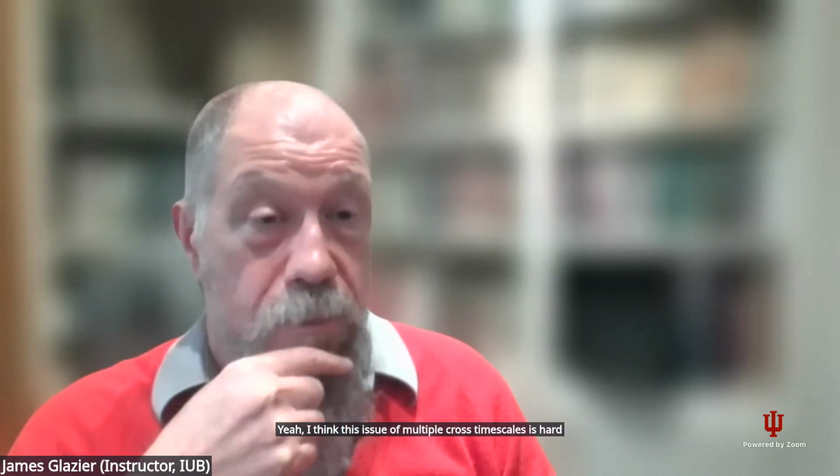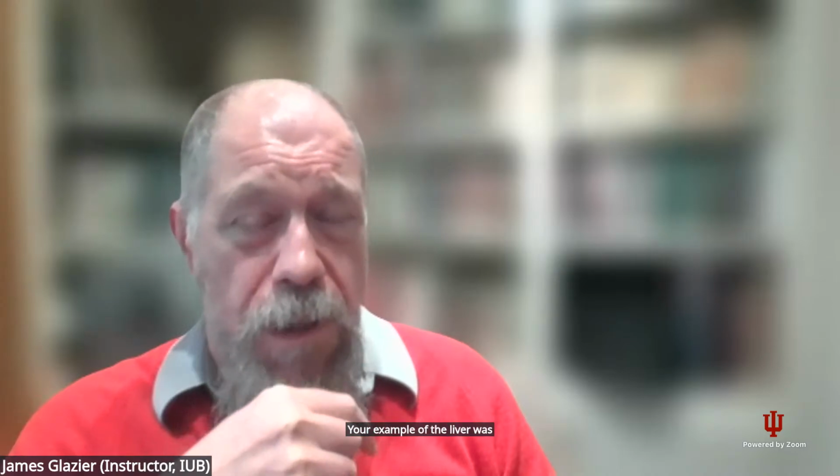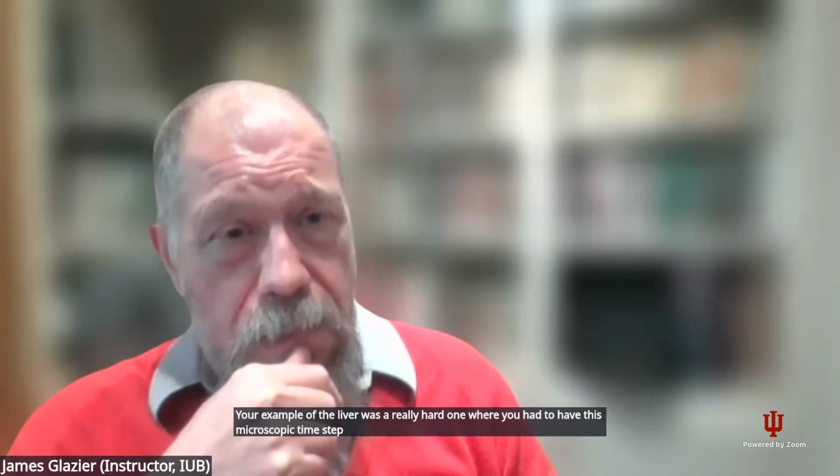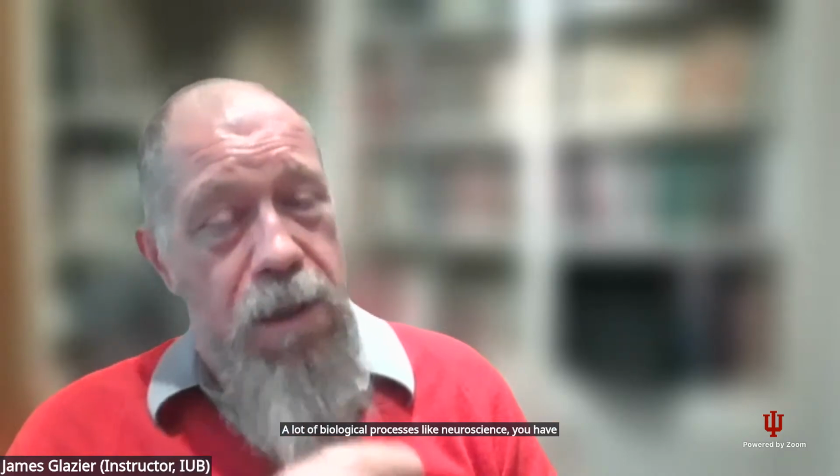I think this issue of multiple cross timescales is hard. Your example of the follicles was a really hard one, where you had to have this microscopic time step. In a lot of biological processes like neuroscience, you have separation of timescale, where action potentials are so fast you can treat them as instant compared to everything else.